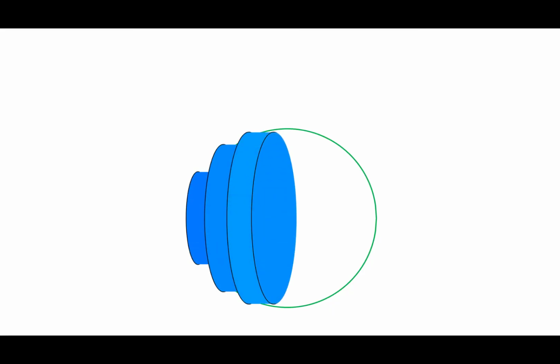Alright, I'm going to start by drawing a cross-section of a sphere, which is a circle, and then start filling it in with some cylinders. They look like disks, and this method is going to be called the disk method. And notice it looks like a rough approximation of a sphere. And we know how to calculate the volume of this shape because it's composed of cylinders.